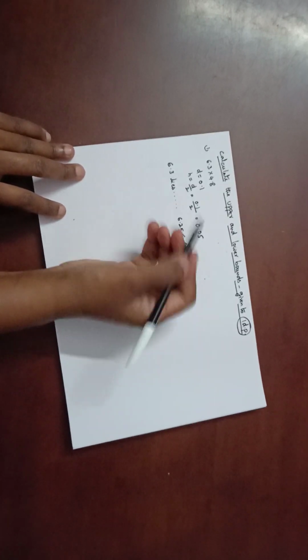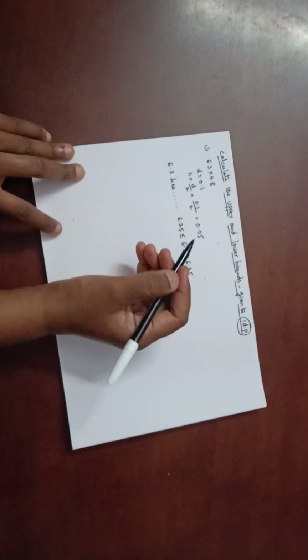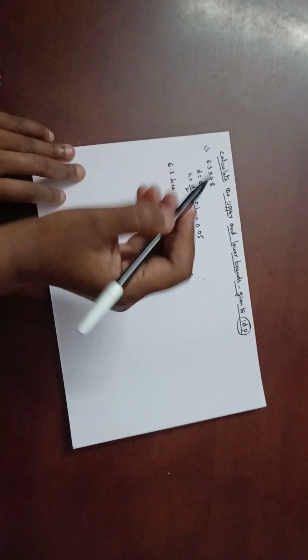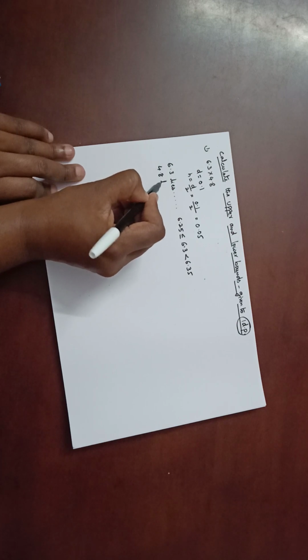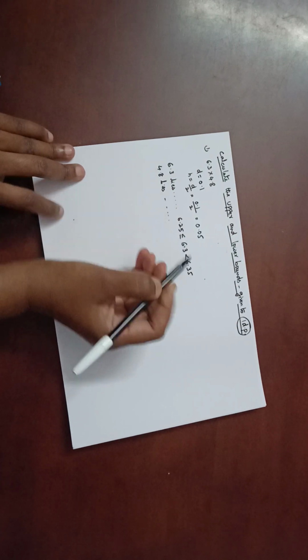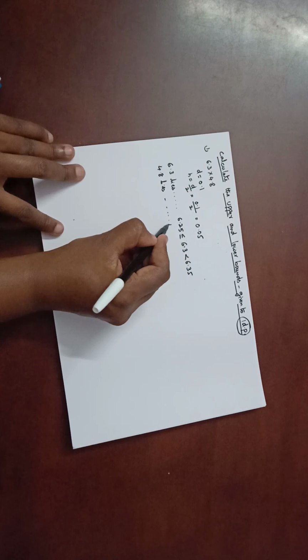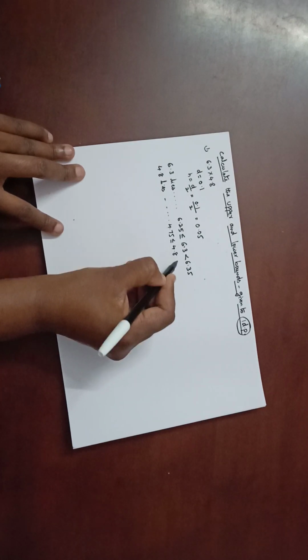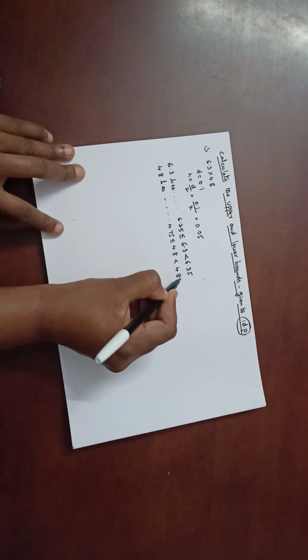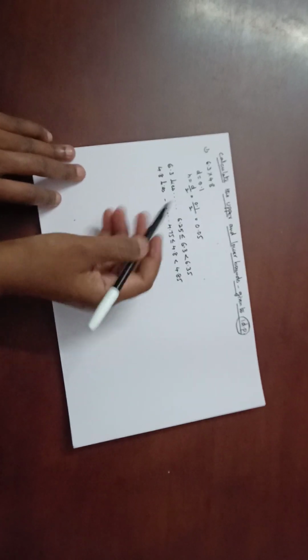Okay, so directly also you can write. If you want the bounds, 4.8 lies within the limits: 4.75 you are subtracting, less than 4.8, next you are adding, 4.85. So directly also you can write.